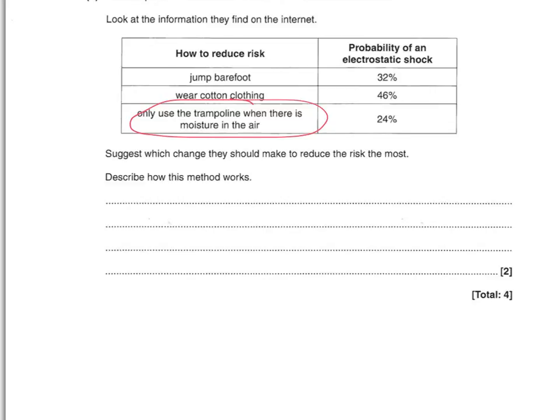So add up your marks and put them in your poster. Your magic number is 40. If you're getting more than 40 marks, then that is a C. And now try the next one.